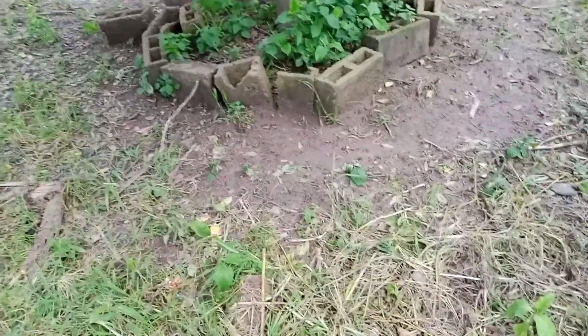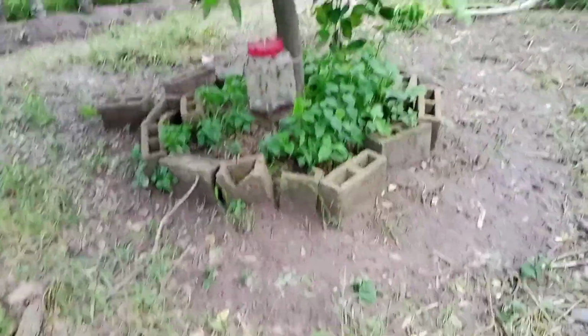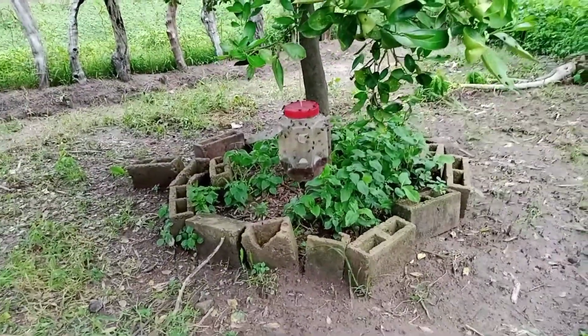Okay, good. Let's walk through to see what is happening in the other area. This is among the fruit fly traps that were created a month ago, but the quantity of fruit flies trapped in them is not comparable to the others around the border area of the farm.